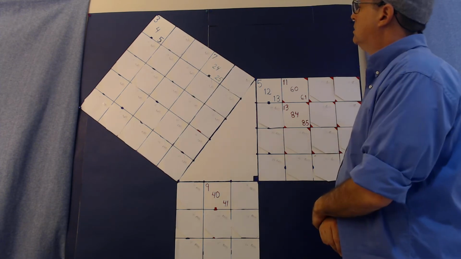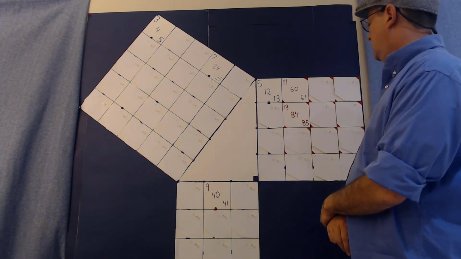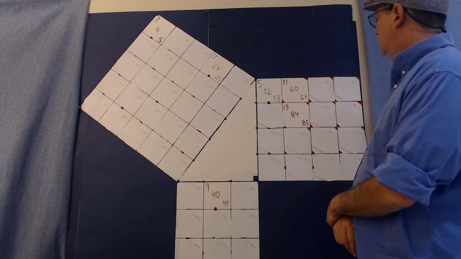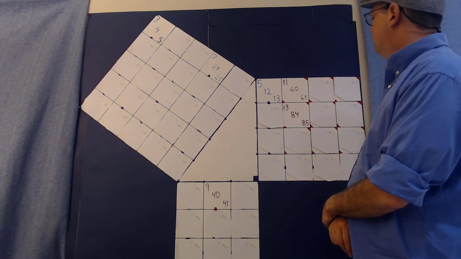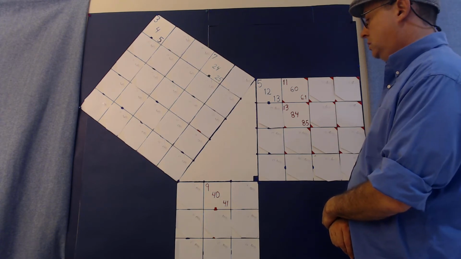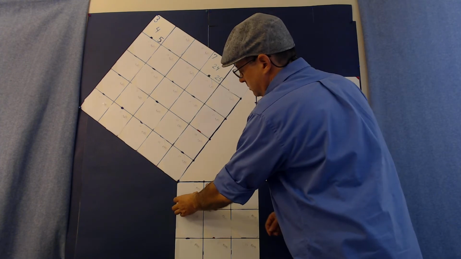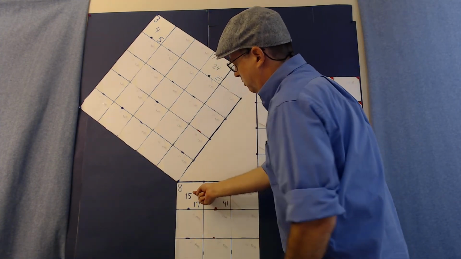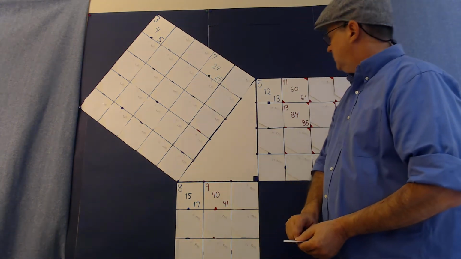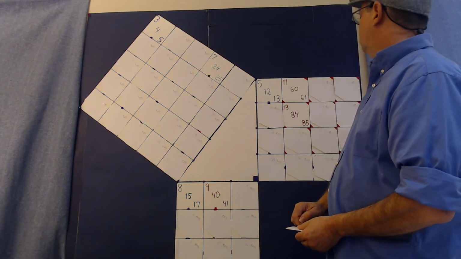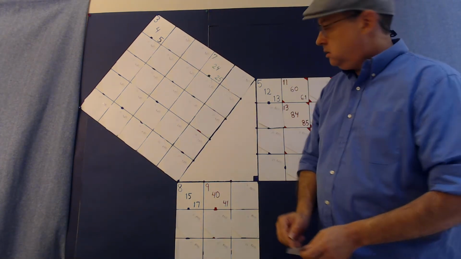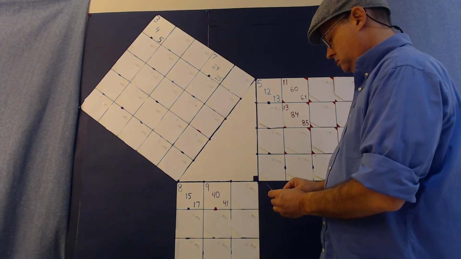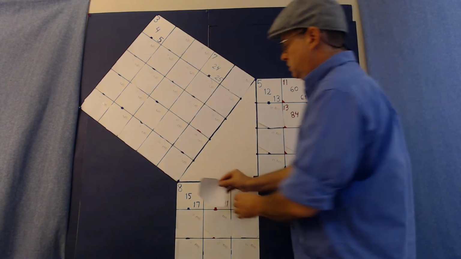Nice little arrangement of the Pythagorean triples coming together. Number 7 over here. We're looking for the ones where the B value and the C value are 1 apart. That was all of them, right? Oh no. That's number 7.